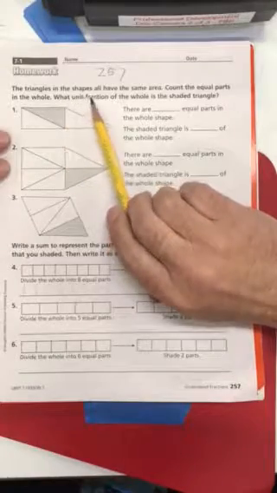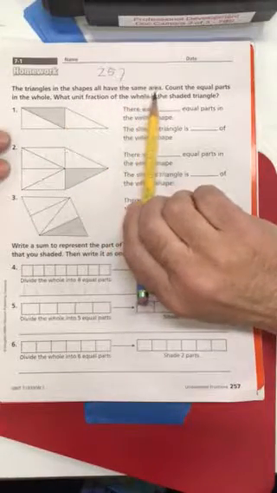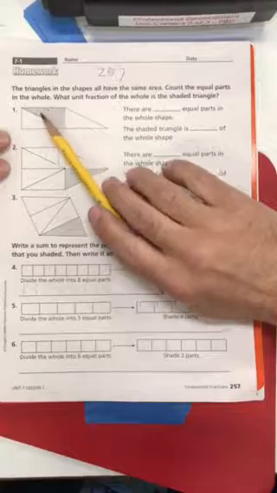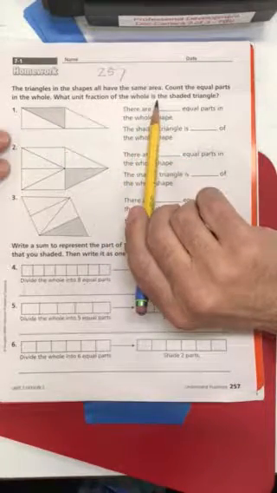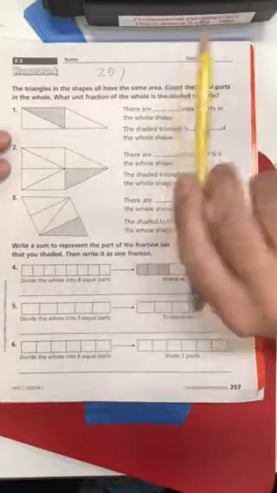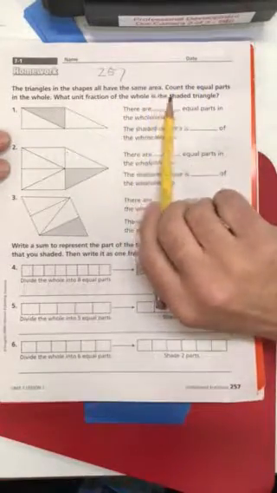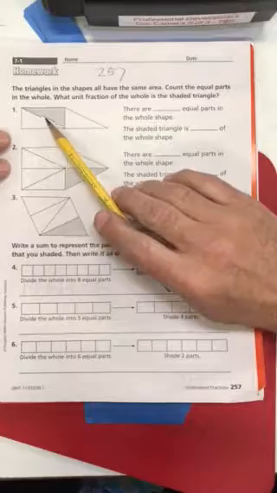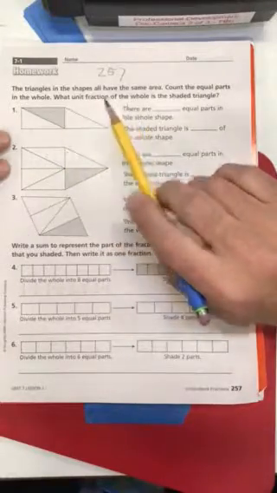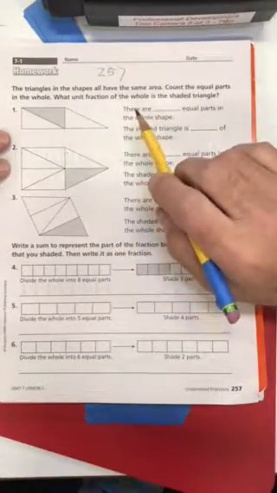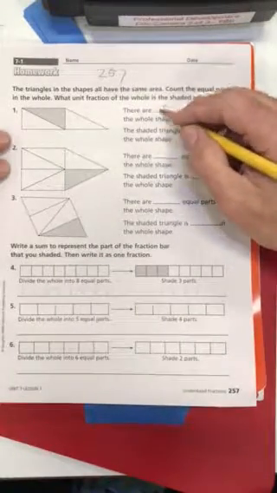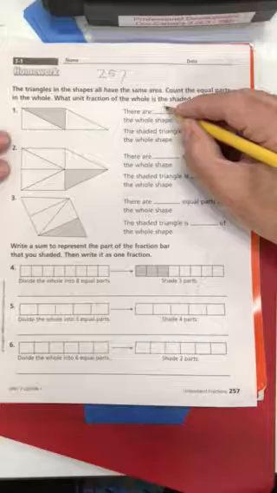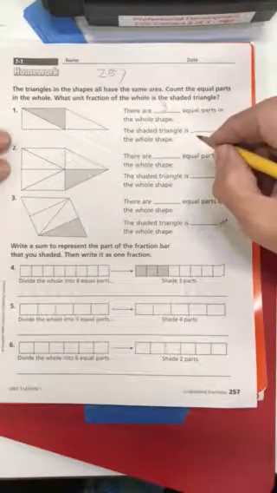The triangles in the shapes all have the same area. Count the equal parts in the whole. What unit fraction of the whole is the shaded triangle? All right, so first they want you to count the equal parts of the whole. How many equal parts are there? 3? There's 3. Yes, there are 3 equal parts in the whole shape.